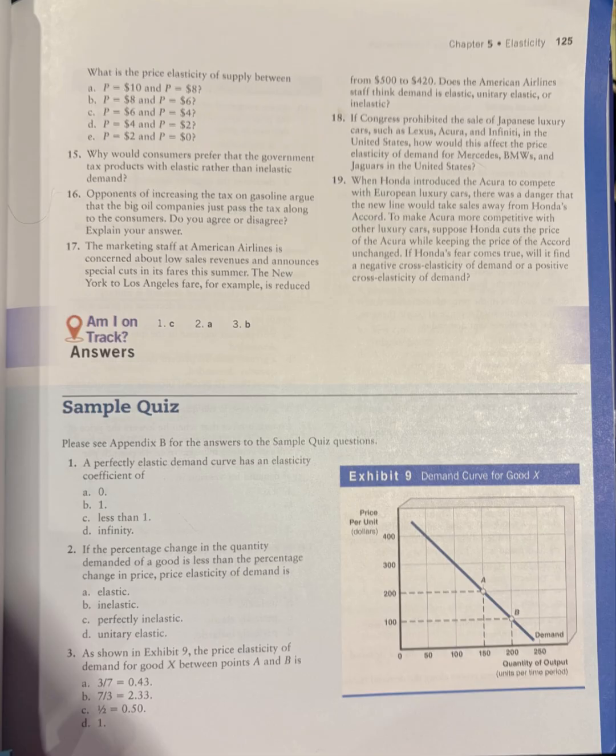16. Opponents of increasing the tax on gasoline argue that the big oil companies just pass the tax along to the consumer. Do you agree or disagree? Explain your answer. 17. The marketing staff at American Airlines is concerned with low sales revenues and announces special cuts in fares this summer. The New York to Los Angeles fare, for example, is reduced from $500 to $420. Does the American Airlines staff think the demand is elastic, unitary elastic, or inelastic?